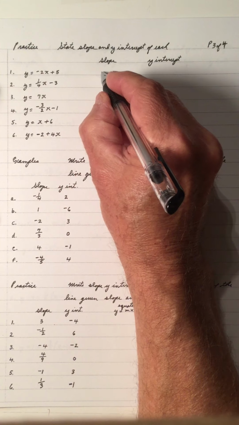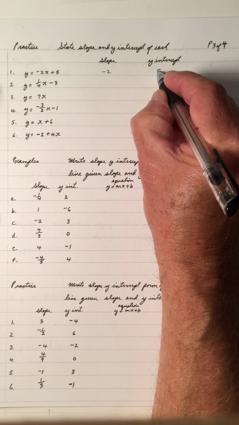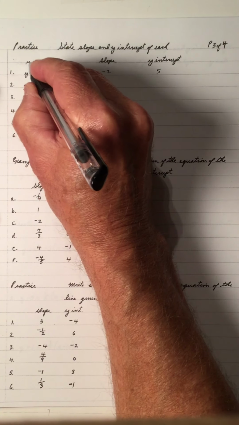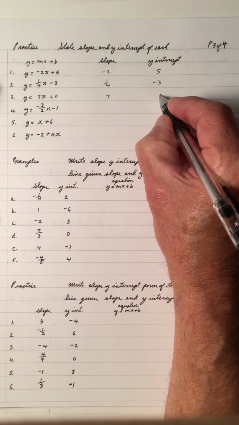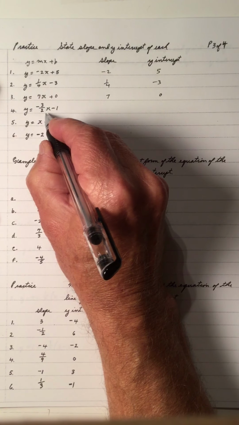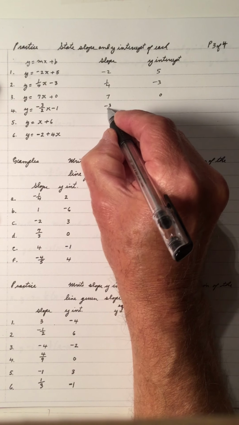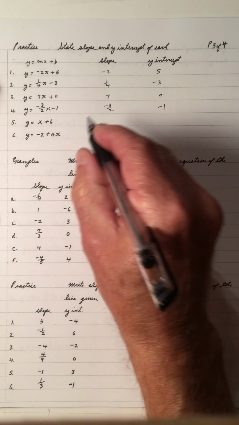Number 1, slope is negative 2, y-intercept 5. Y equals mx plus b. The number in front of the x is your slope, and the number after that is your y-intercept. Y equals mx plus b, 1/4 slope, negative 3 y-intercept. Y equals 7x, slope is 7, and understood to be a 0. And the slope is negative 3 over 2, y-intercept is negative 1.